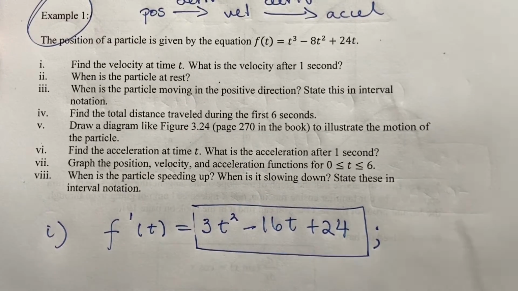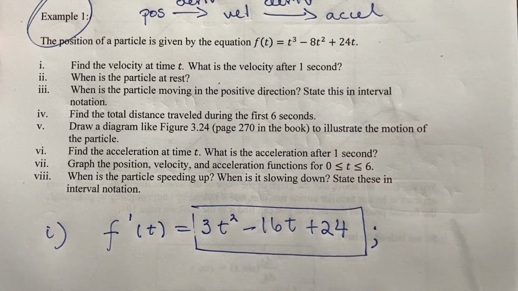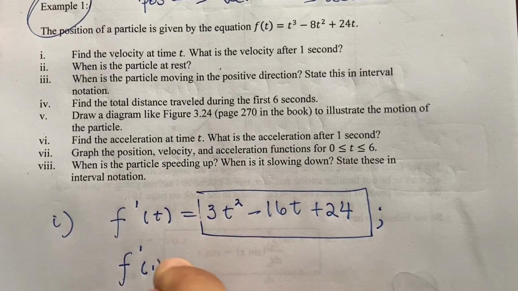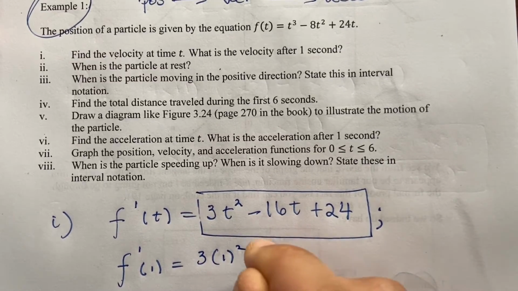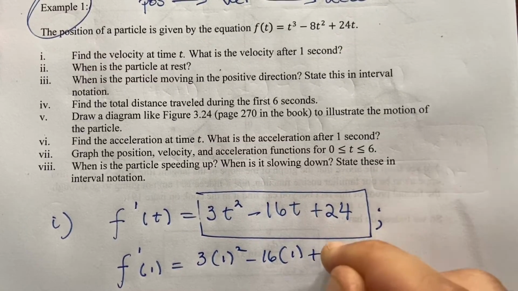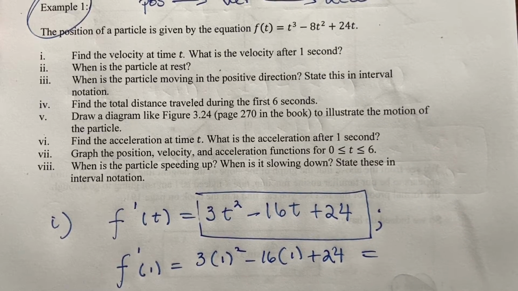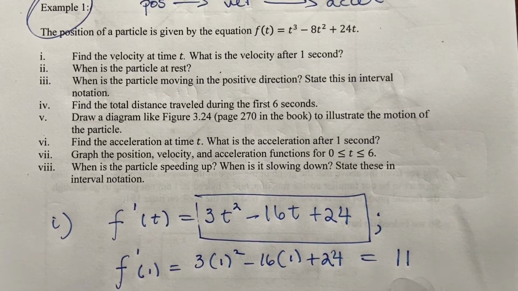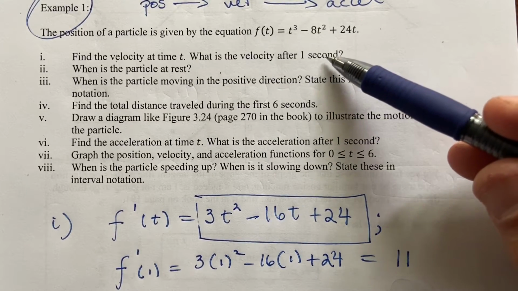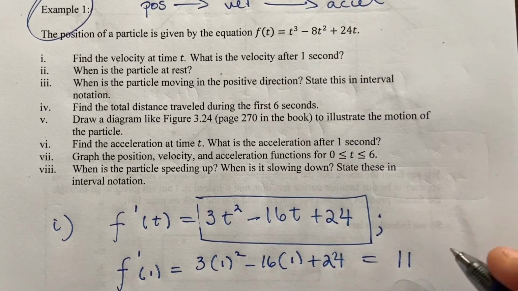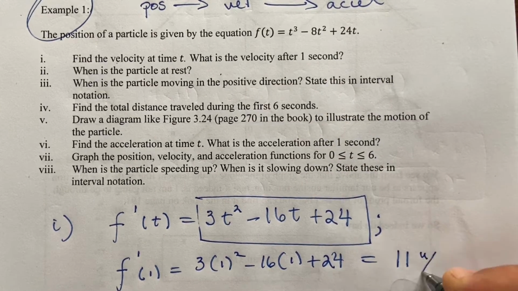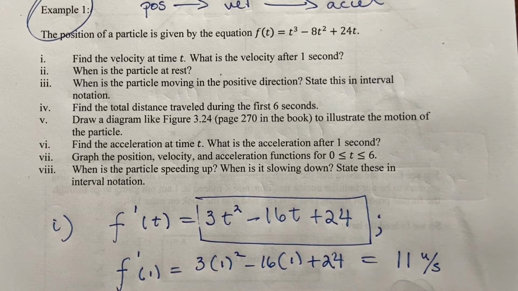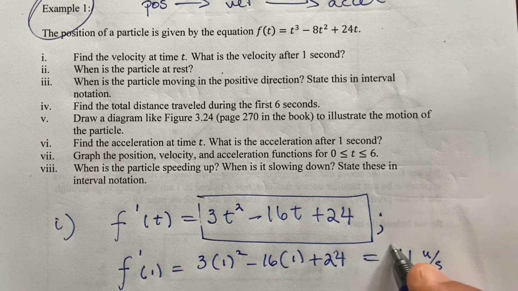And then it went on to ask for what is the velocity after 1 second. So to actually evaluate this now, I would do f prime of 1. So 3 times 1 squared minus 16 times 1 plus 24. So let's see what this is. Looks like 11. And it didn't say what our units were, like meters or feet. I'm just going to say like some units per some seconds. So that's the other part of part 1.